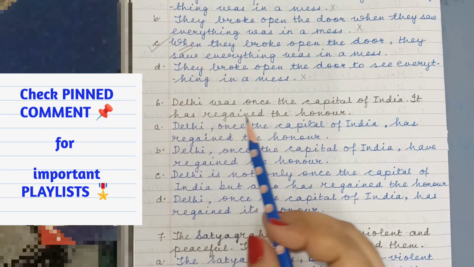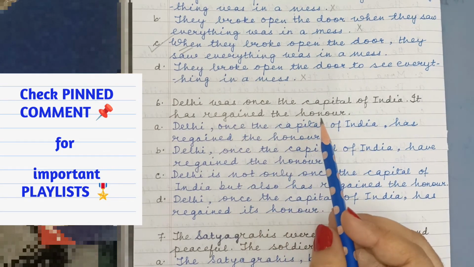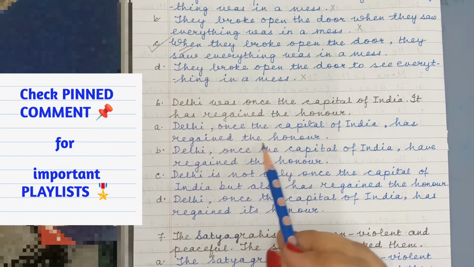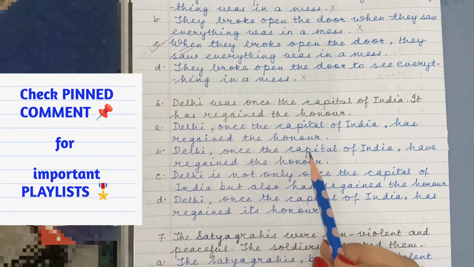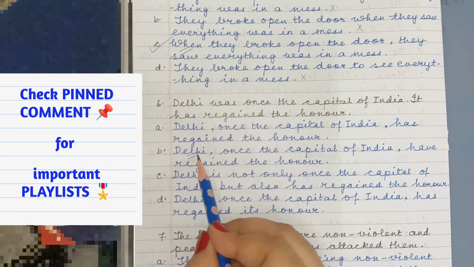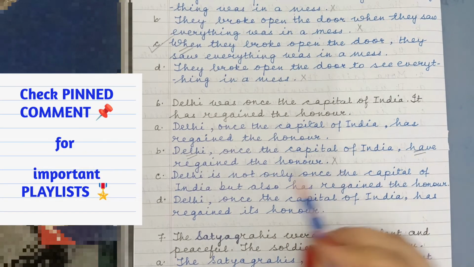Next. Delhi was once the capital of India. It has regained the honor. Delhi, once the capital of India, has regained the honor. Delhi, once the capital of India, have regained the honor. Delhi is singular. We will not use have. Eliminate it. Write at once.